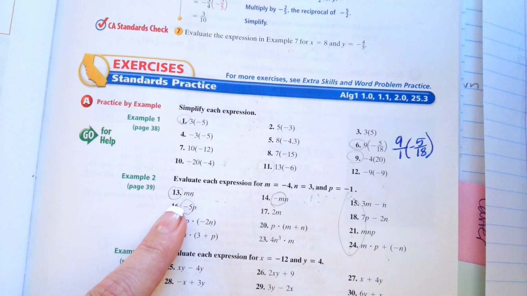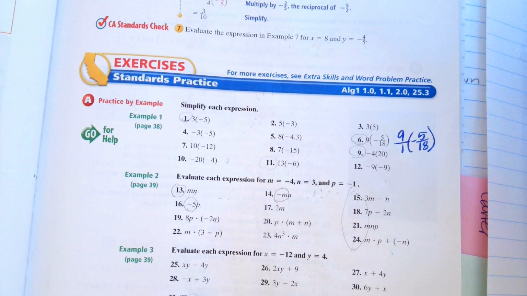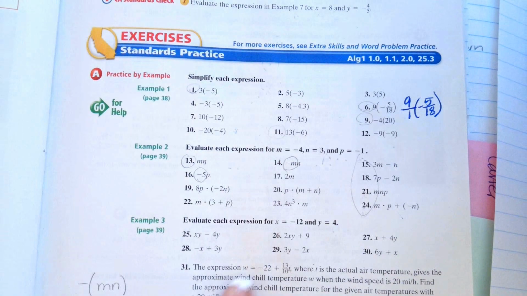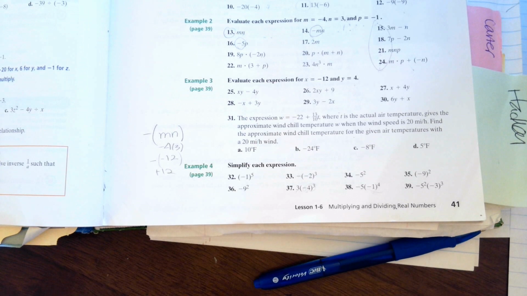So you're going to do 13 to 24 for homework. And then for this one, you're going to do the same thing. You're going to plug in the number. So they tell you X is negative 12 and Y is 4. So you're going to do 25 to 30. And then you're going to do 32 to 39. But these are pretty quick. They're not necessarily easy. You have to be careful and you have to think about it. But they don't take a ton of time.